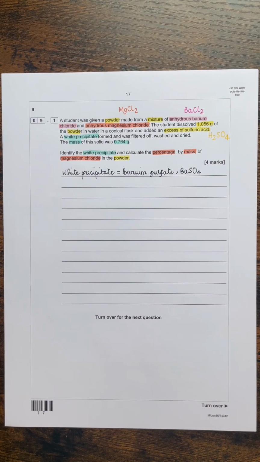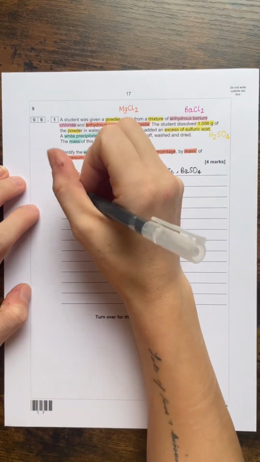So to work out the percentage by mass of magnesium chloride in the powder in the beginning, we're going to have to use the mass of the white precipitate we've made, which is the barium sulfate. We can then work out the moles of that to work backwards to get the moles of the barium chloride. Then we can get the mass of the barium chloride and thus figure out how much of the powder mass is left, and that must be then the magnesium chloride. So let's give that a go.